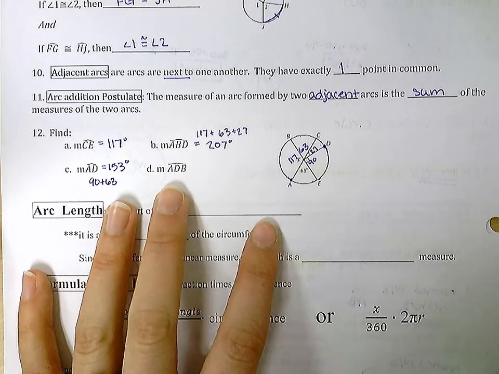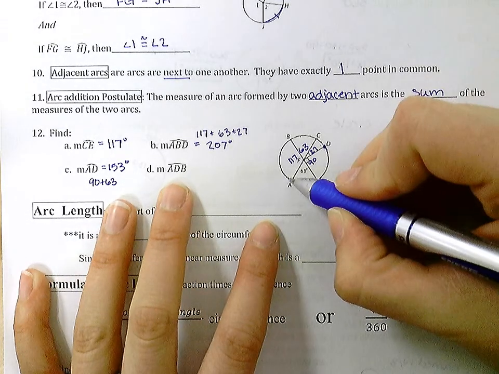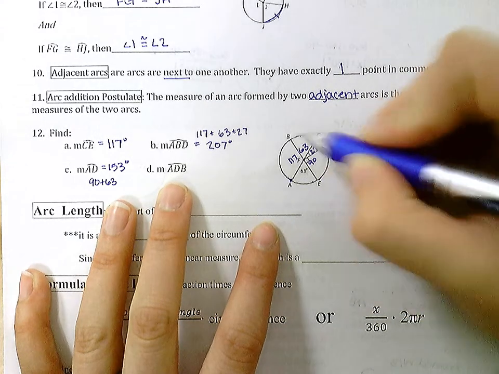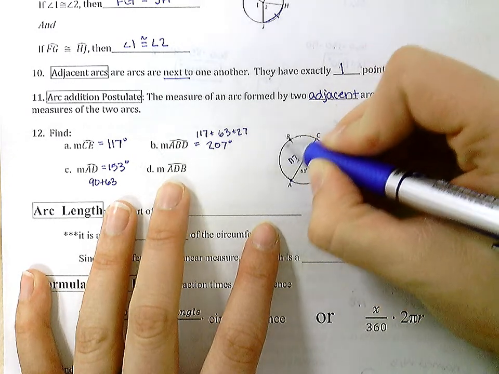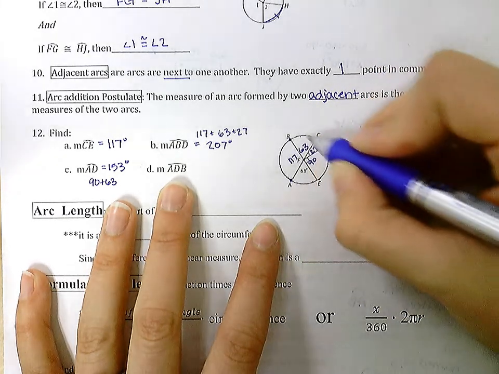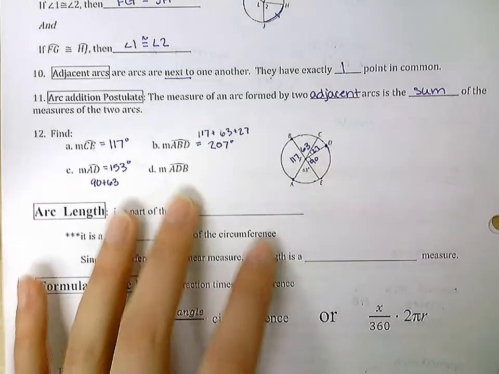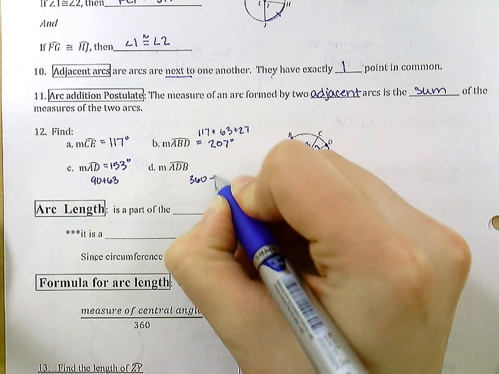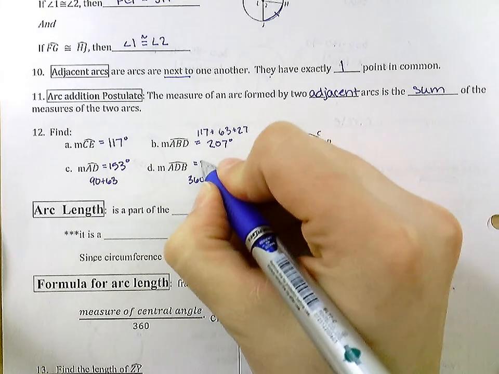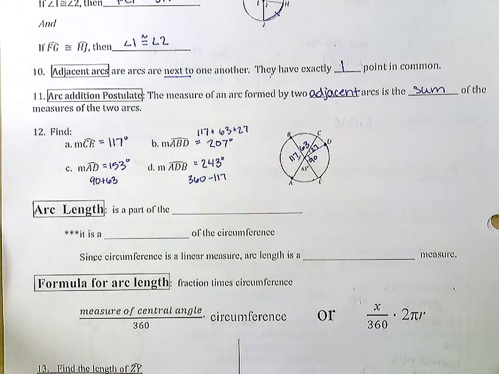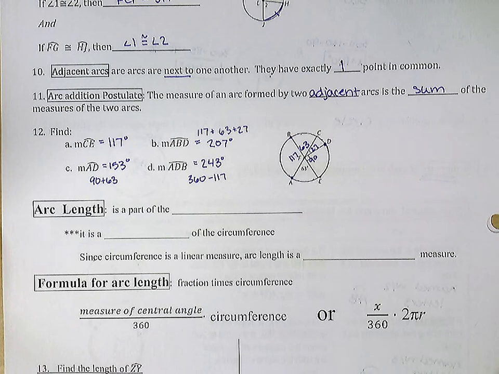Then my last one, letter D, the measure of arc ADB, so all the way around here. Well, the only arc that I'm missing from that is 117. Since I know all of these have to add to 360, I can take 360 minus 117 to get that arc. Or you can add them all together. That would work too. And you do get 243. Okay, questions on your adjacent arcs?